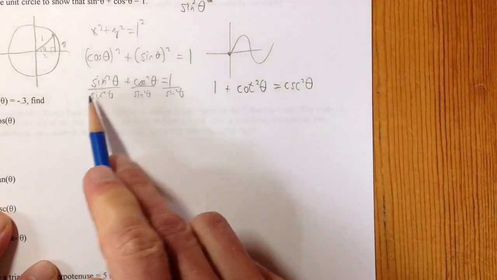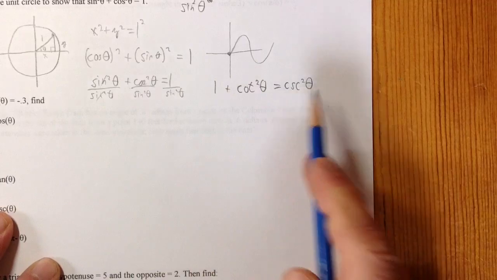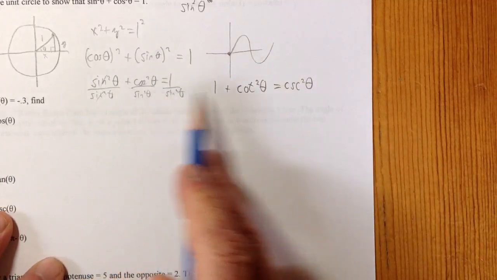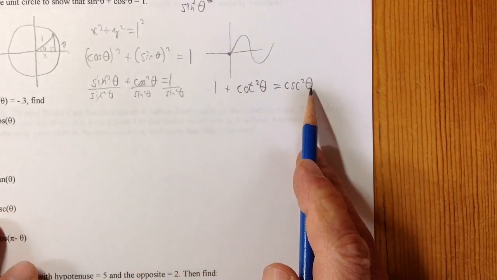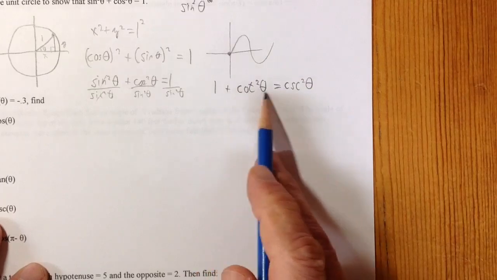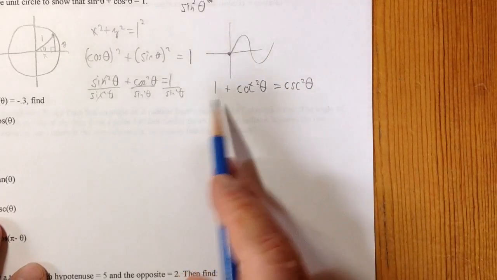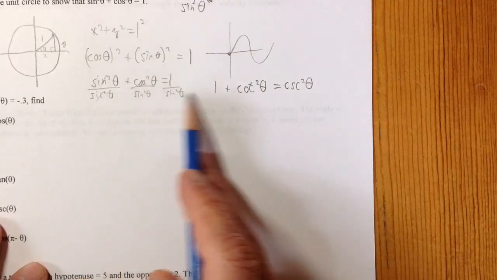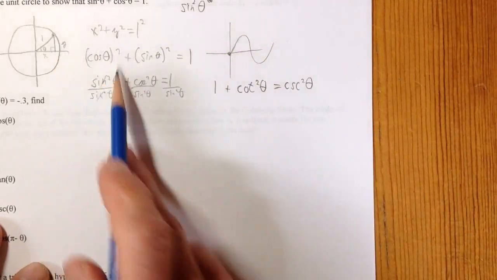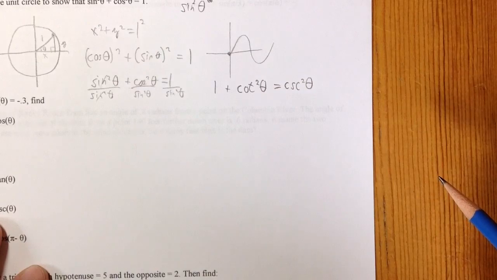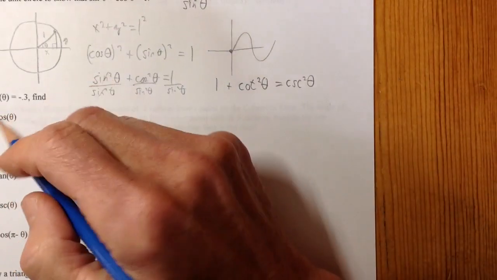So once we get this one, we can divide by sine squared theta to get another Pythagorean relation. Like I said, in calculus we use this a lot. If you forget them, you can just easily derive them from the basic one, which comes from the Pythagorean theorem. It's kind of cool. All right.